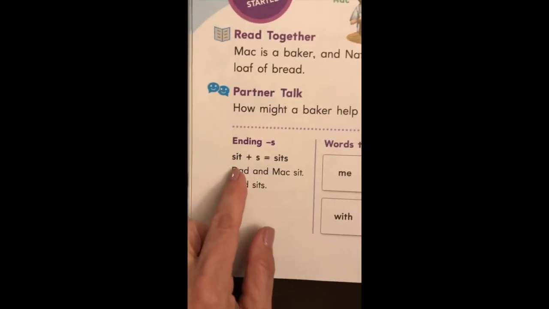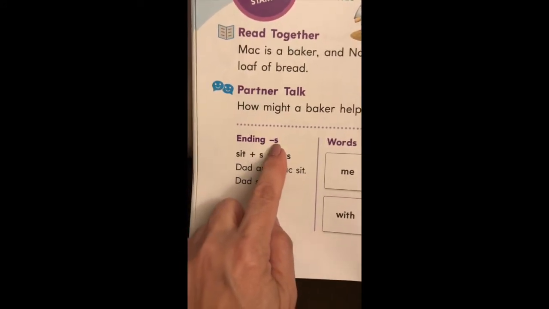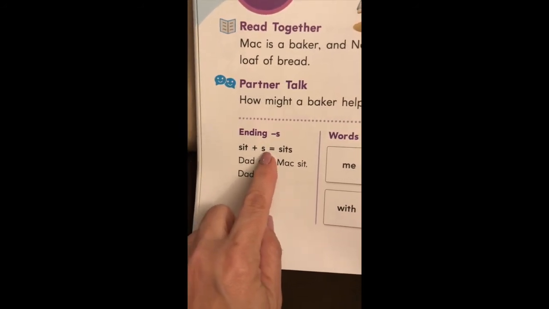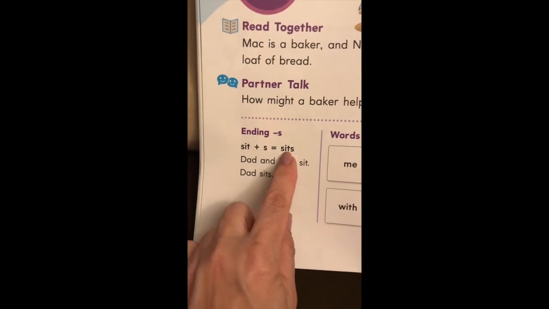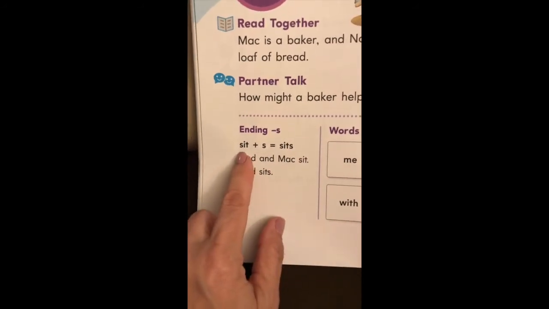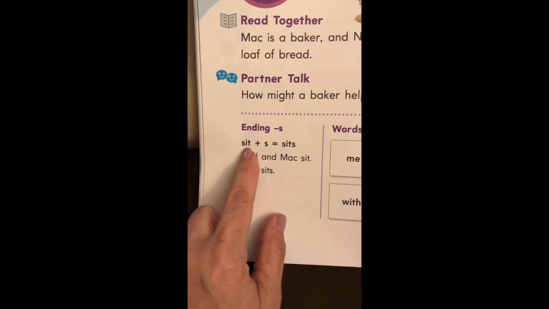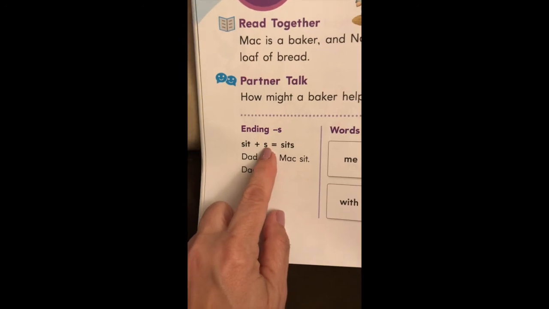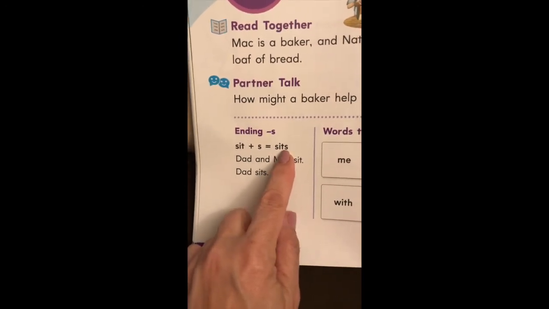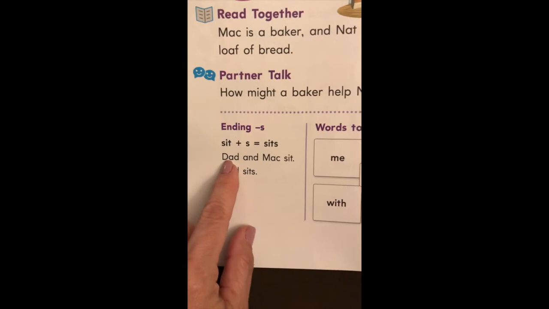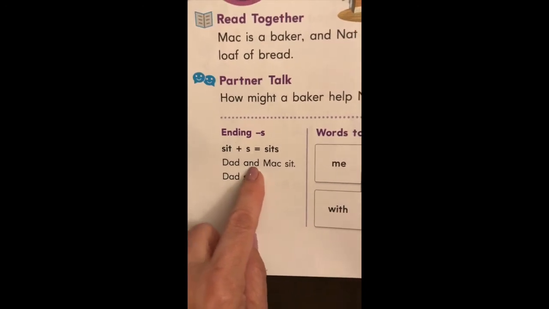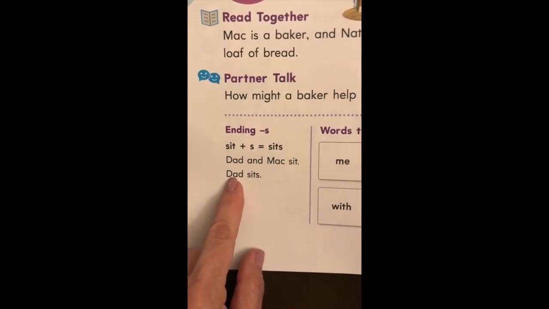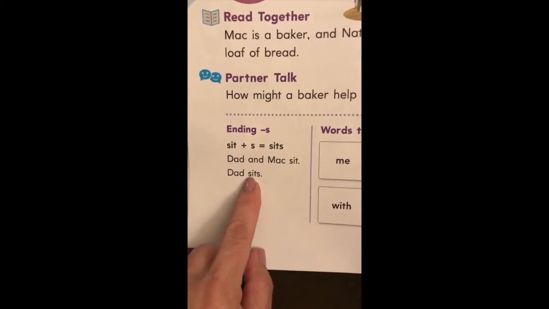We're going to be noticing that some words need an ending of an S. So that's sit plus a letter S at the end would make it be sits. Look at that. It's almost like we've been learning in math equations. This is with words. Sit plus S equals sits. So in this sentence we have Dad and Mac sit. But if our sentence was just about Dad, we would say Dad sits.